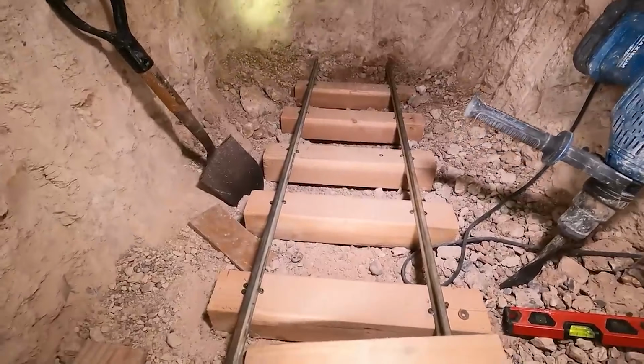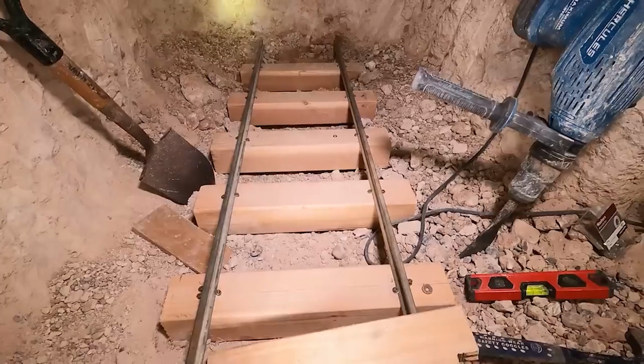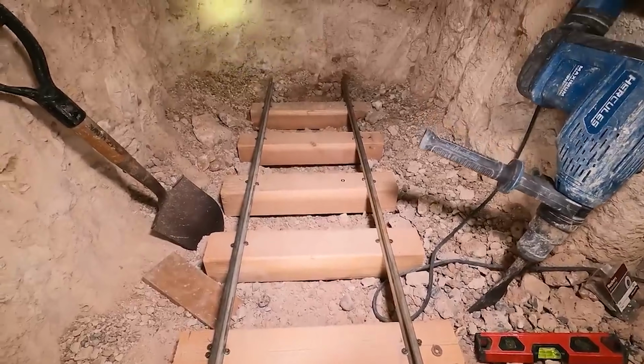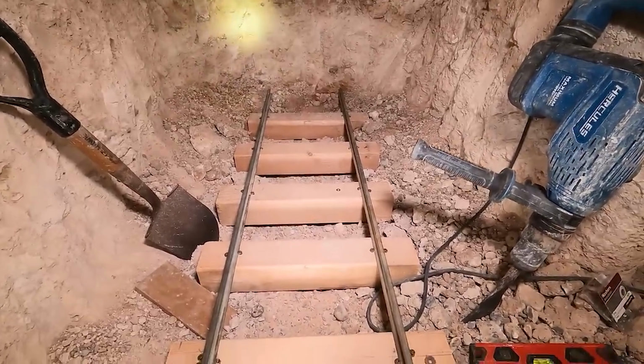Not bad. I got my sleepers in, or my ties. Everything's straight. All I gotta do now is backfill, and we're good to go for another 5 feet.